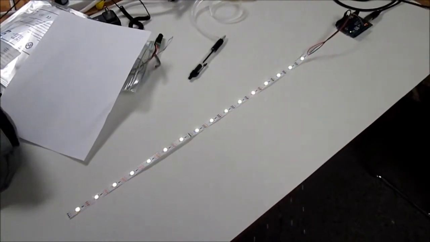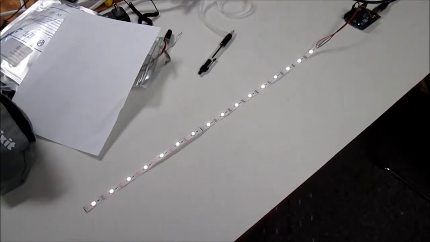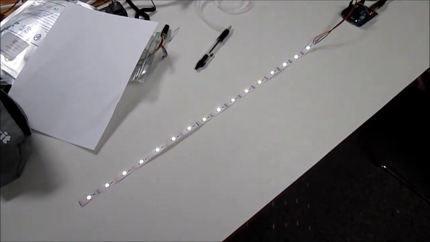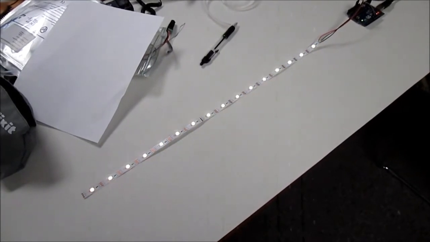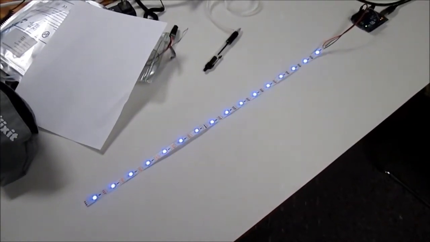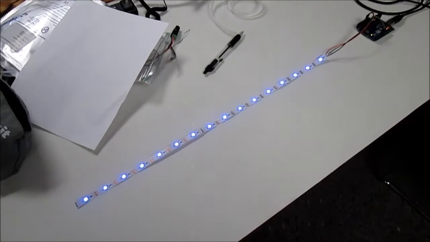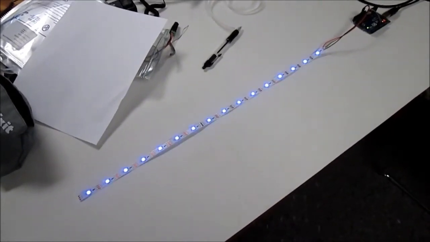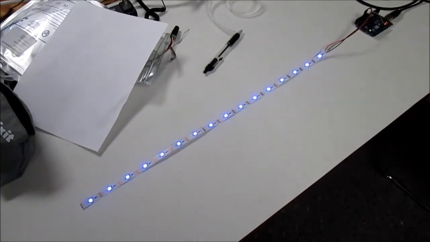Okay, we're still running program Leo 2, so we've got a 1 second gap between the foreground and the background colours, foreground yellow, background blue. But in this case we've now exchanged our NeoPixel ring for a NeoPixel string. Okay, onwards to Leo 3.